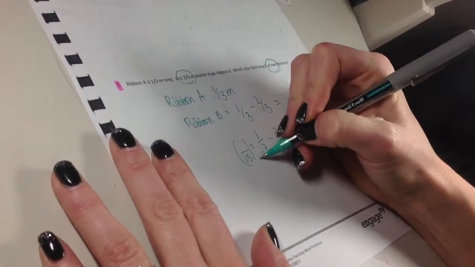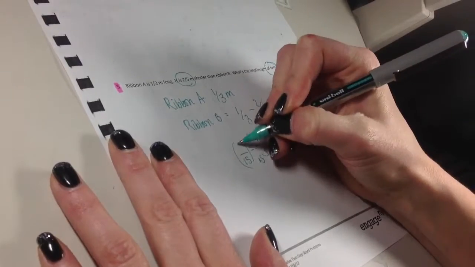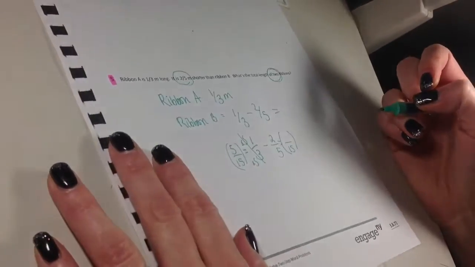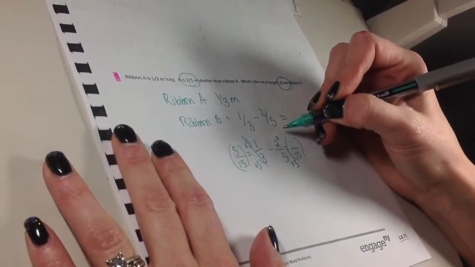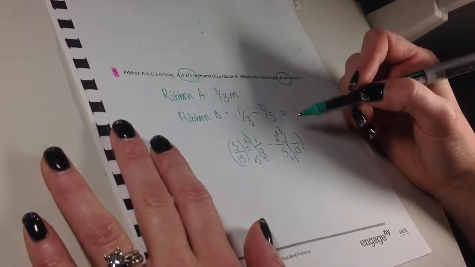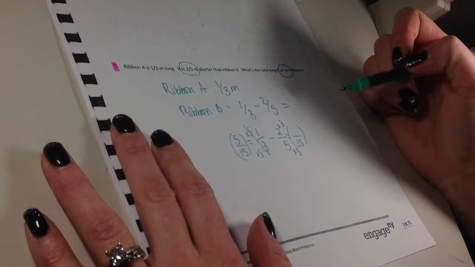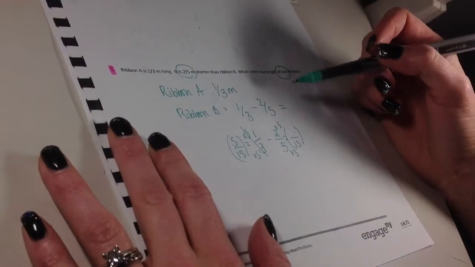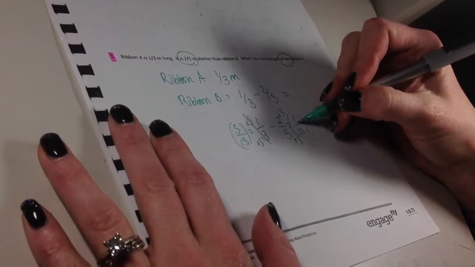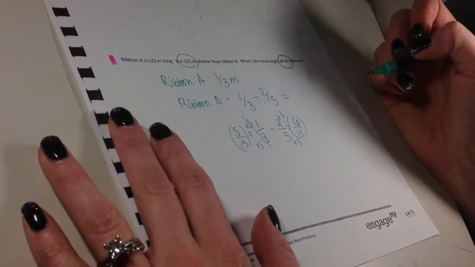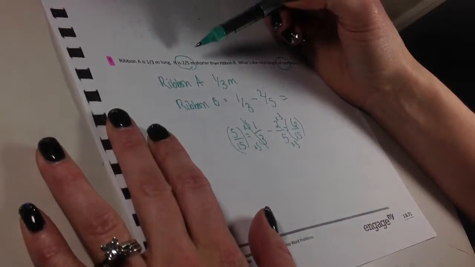3 times 5 will give me 15, so I have to multiply by 5 on the top. That gives me 5/15. Down here, I had to multiply by 3. So 2 times 3 is 6. 6/15. So let's look at this.